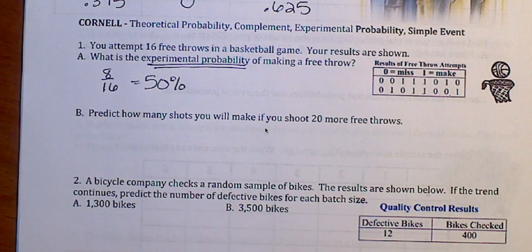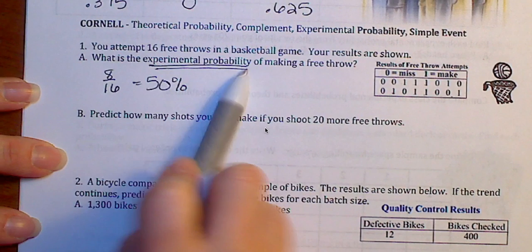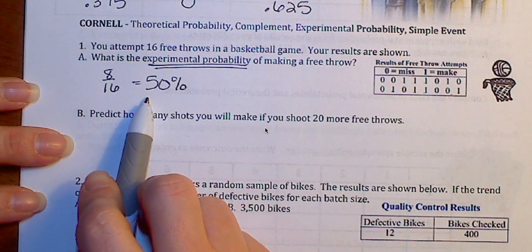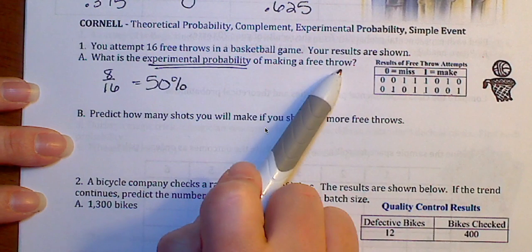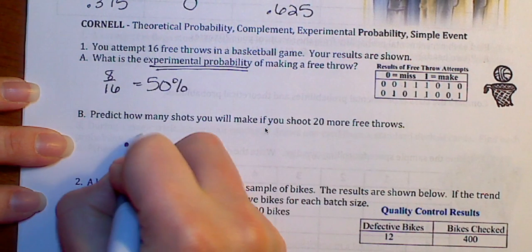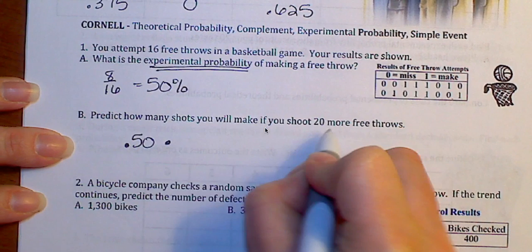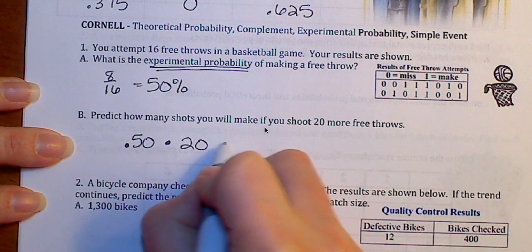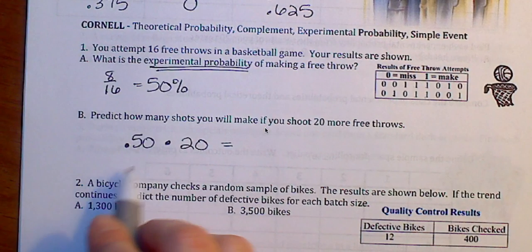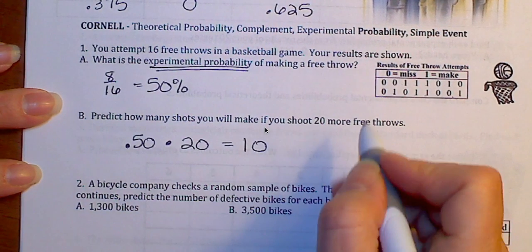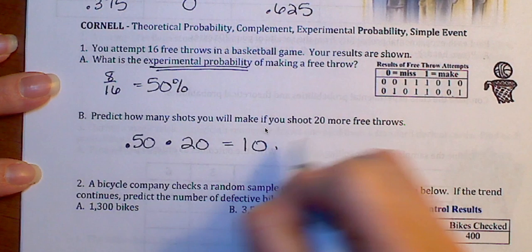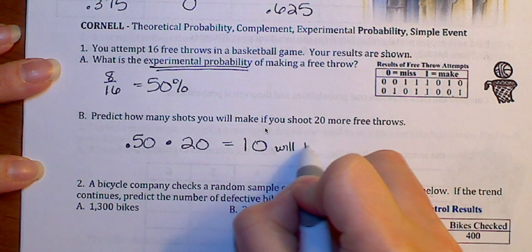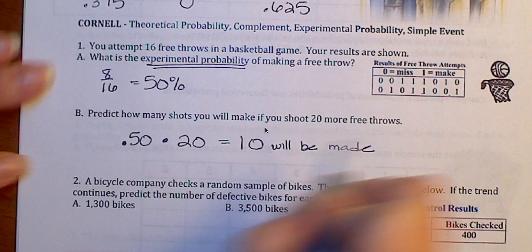Predict how many shots you will make if you shoot 20 more free throws. Okay. So if you are making a prediction based on your experimental probability, 50% of the time you will make the free throw. So what we do is we take that probability, 50%, and we multiply it by how many more trials you're going to do, 20 trials. So 50% times 20 trials means you'll make 10 more. 10 will be made. That's your prediction.